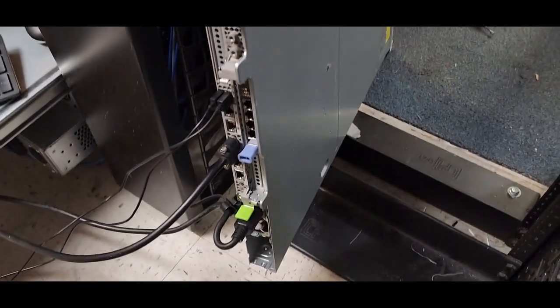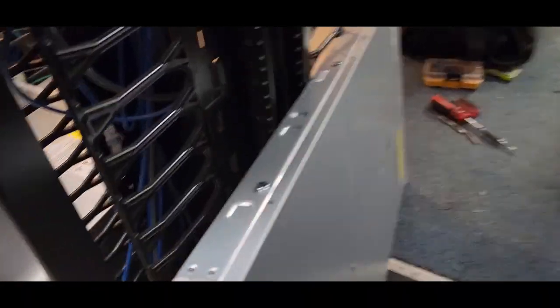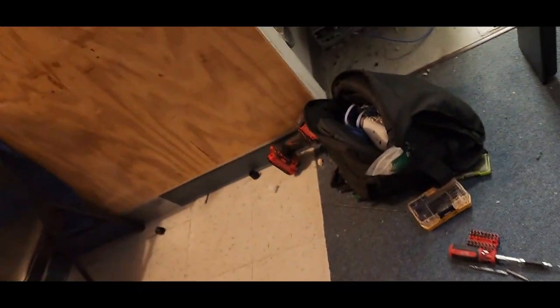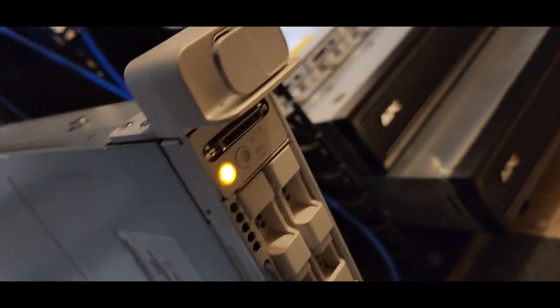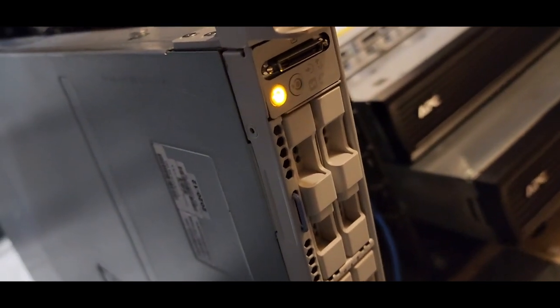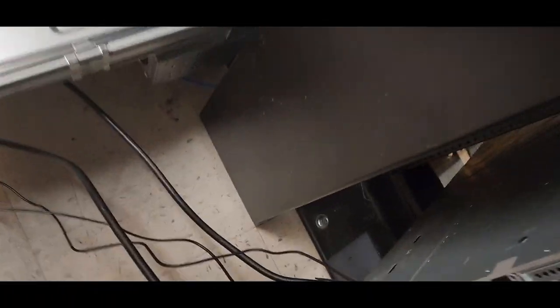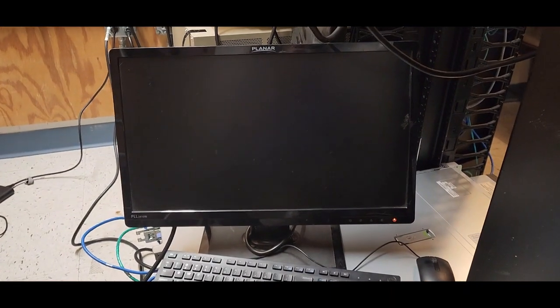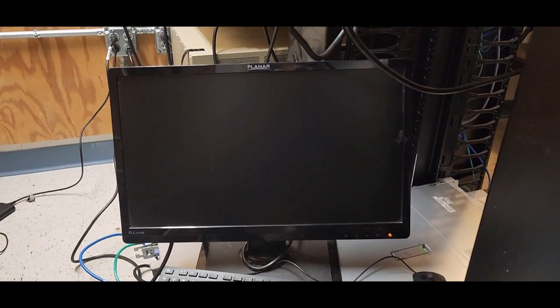So anyway, got everything plugged in on the old one. I'm gonna go look on the front. Yeah, see how the power button's yellow? We're gonna hit that. See it turn green? Now, if it works, I can just put it back in there. So anyway, we shall see.